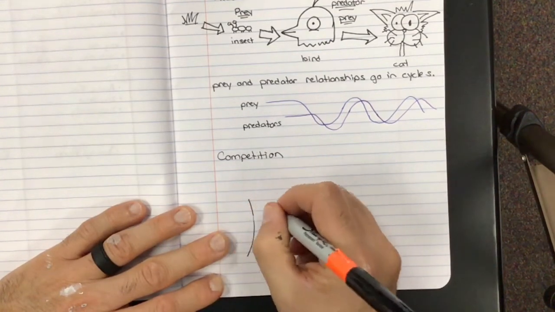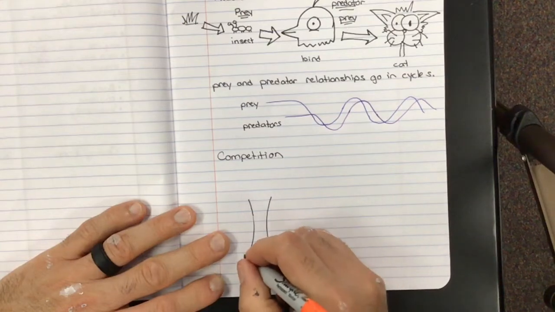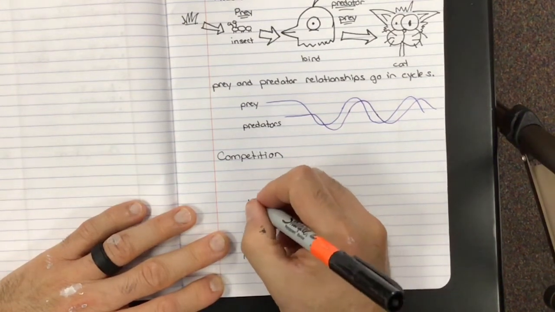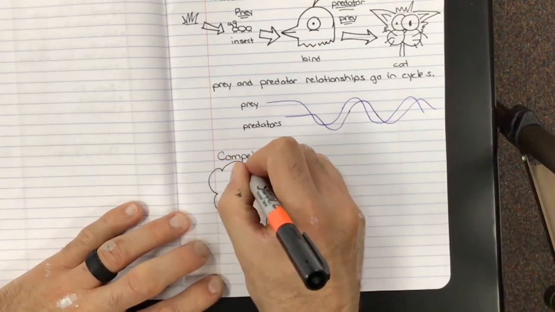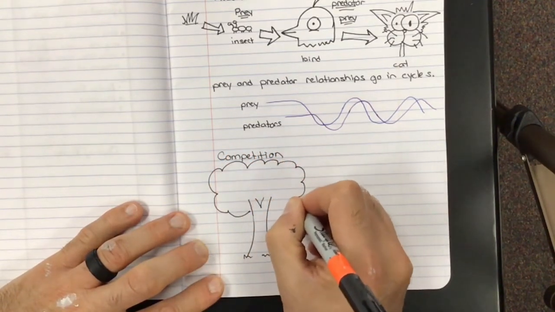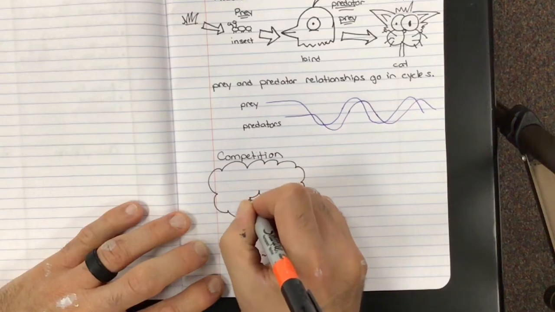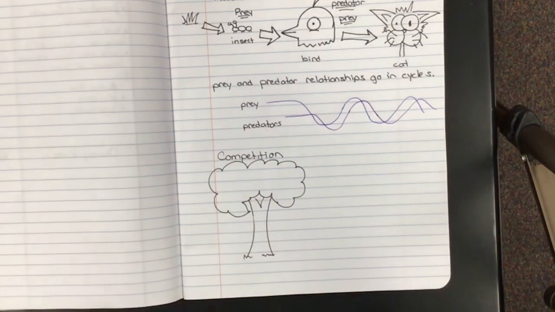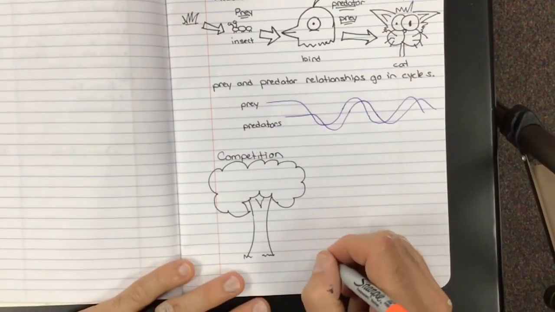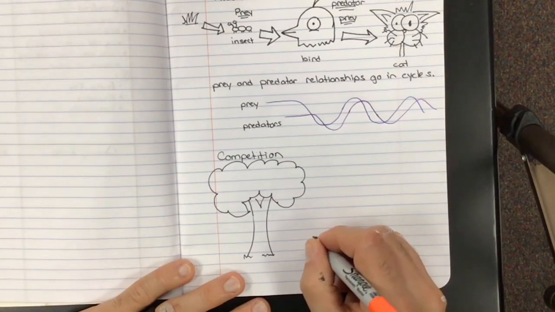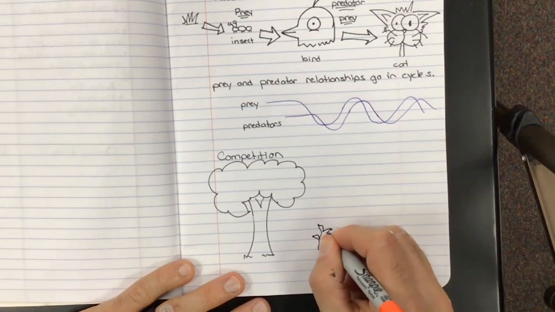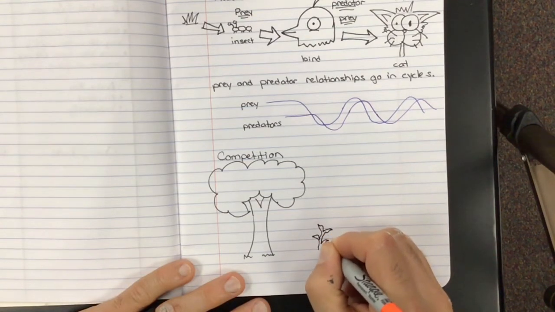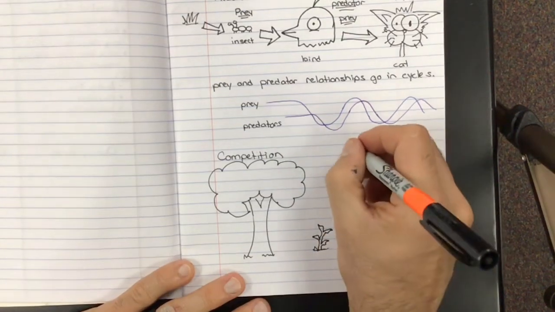I'll make my easy tree. Put a little grass there, okay? Basically a tree is a stick with a big cloud on it. Okay, there's my tree. And then we have another little plant down here trying to grow. And he's got a little grass. And we're going to have the sun shining.